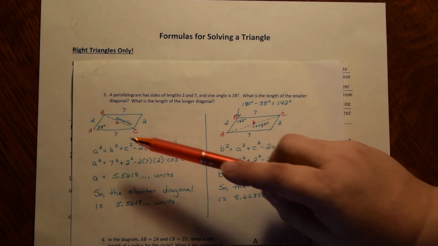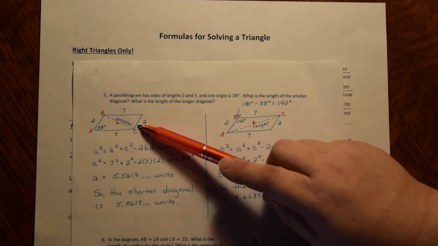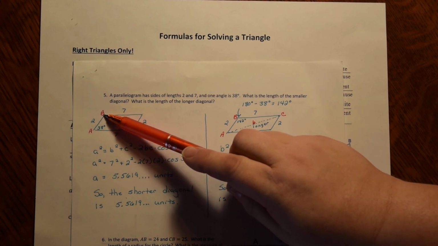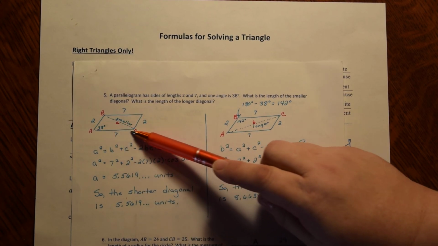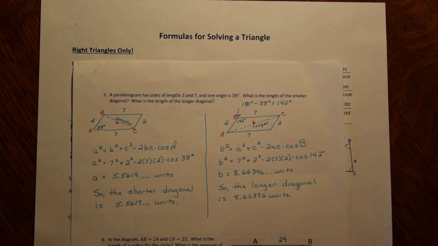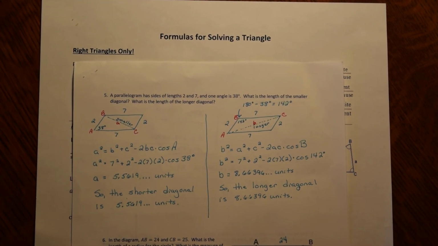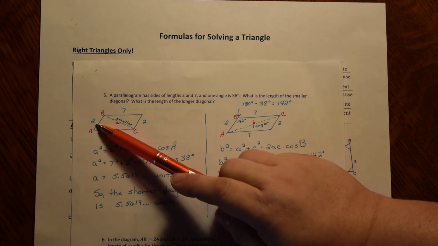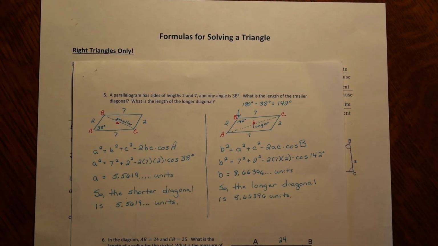Okay, so let's go back to the smaller diagonal. So if we look at what we have, that diagonal splits the parallelogram into triangles. And so this triangle here, we have a side and an angle and a side. Side, angle, side, that's our law of cosines.